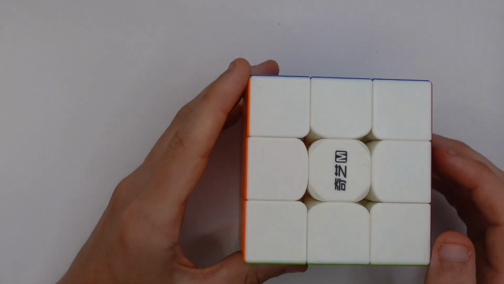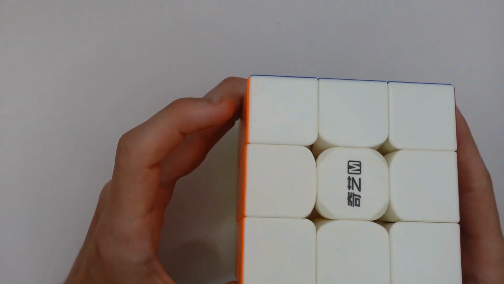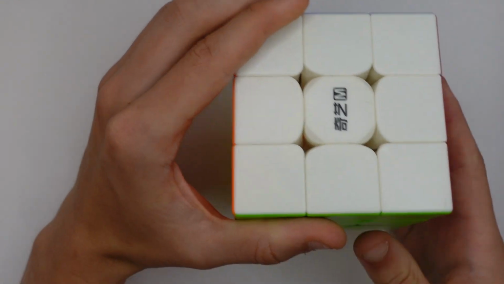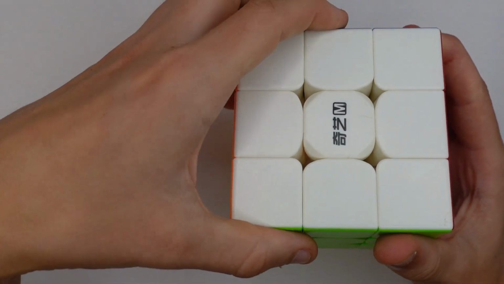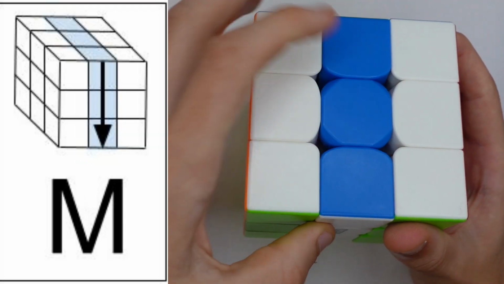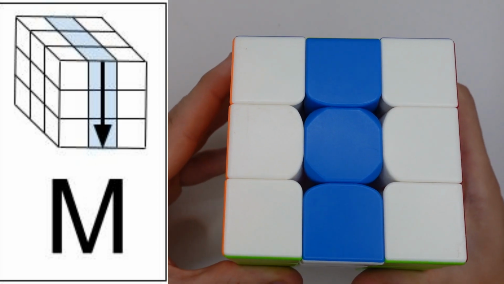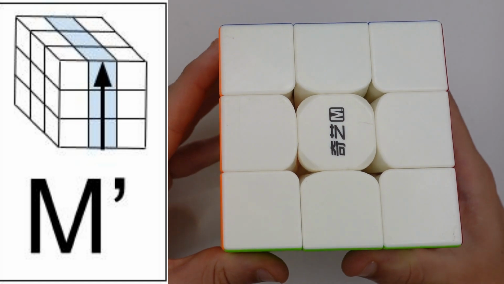Right, so we have M, which refers to a turn of the middle slice, and this follows L for some reason. I don't think there's any official reason for this, it's just what cubers have gone with. So M is a turn of the middle slice down, and M prime is a turn of the middle slice up.